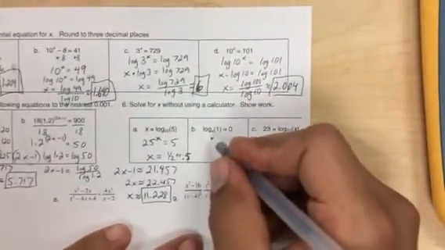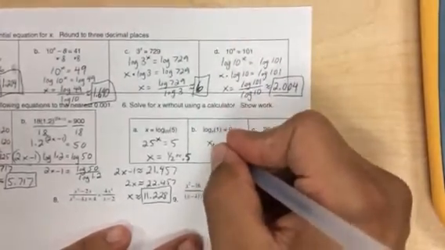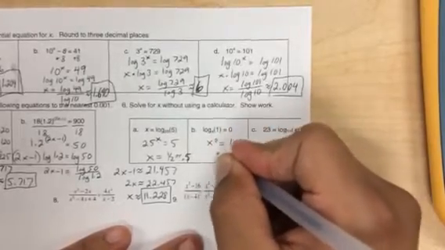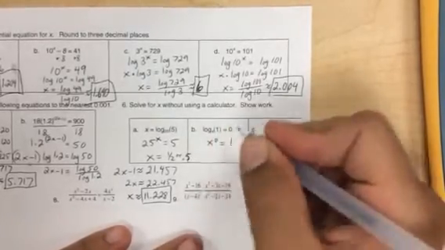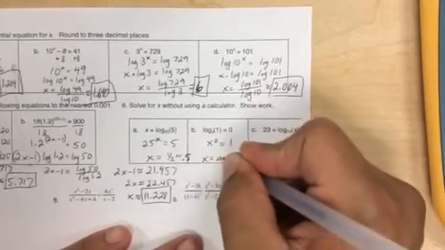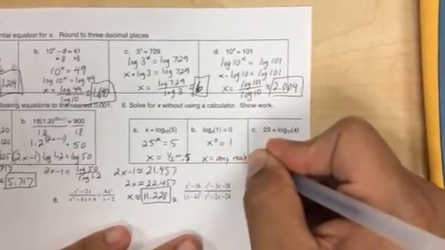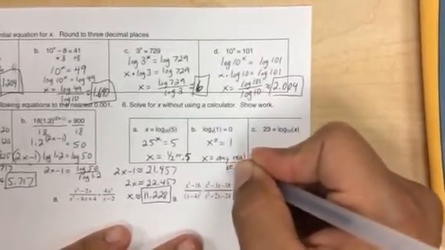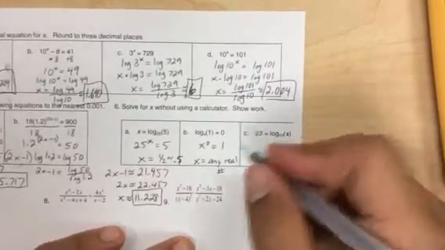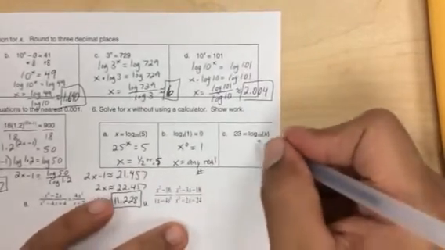Now same thing for this one. We can rewrite this one as x to the 0 equals 1, and any number to the 0 equals 1, so x is going to be any real number. So that's how you would write it. Okay, so that's the solution for that one, any real number.